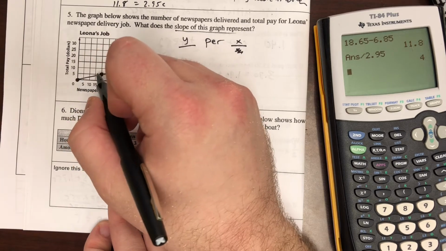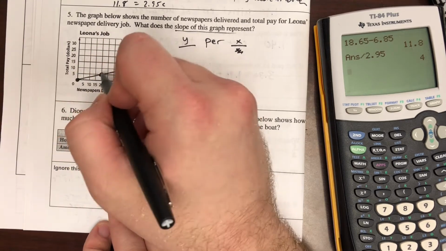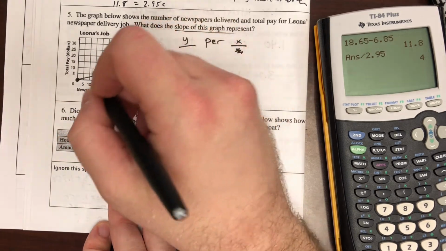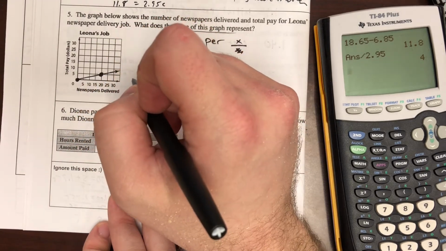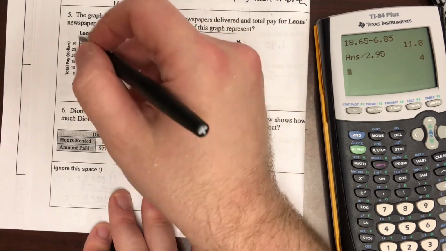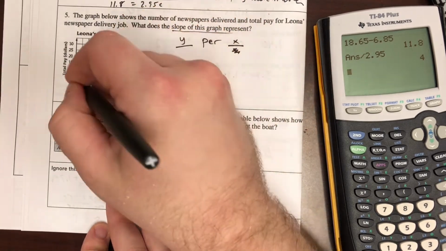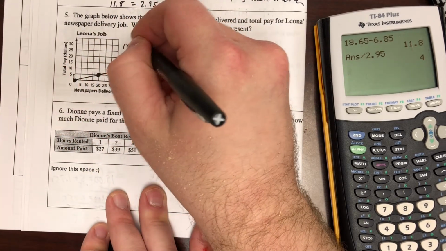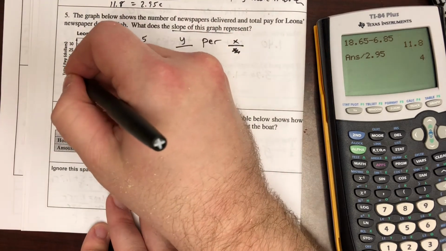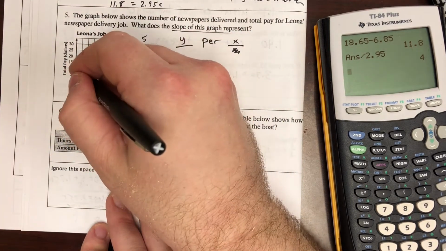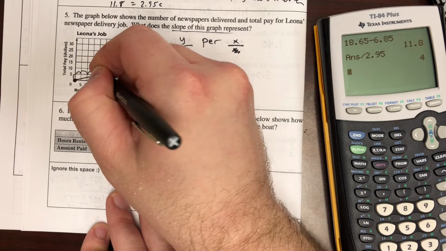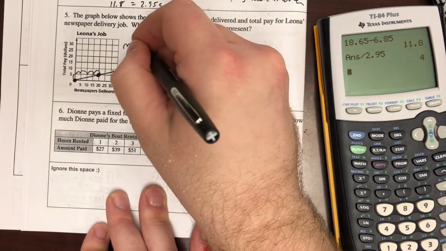You might say, oh, it rises 1 and it runs 4, but it doesn't rise 1 and it runs 4. Look at the scale here. It's going by 5s. It actually rises 5. See that? One box is 5. How far does it run? 5, 10, 15, 20. It actually runs 20, 5 over 20.